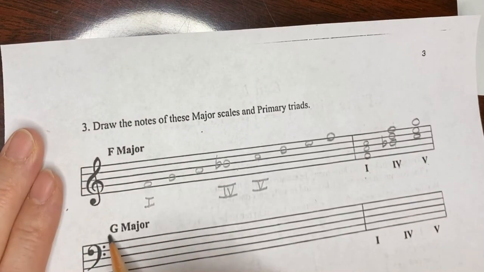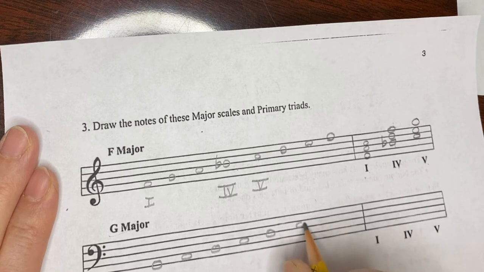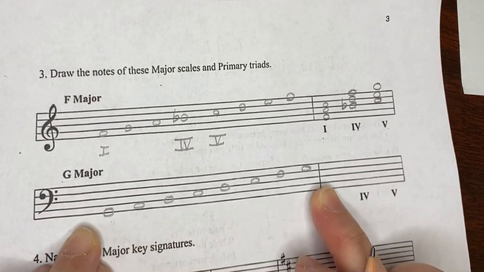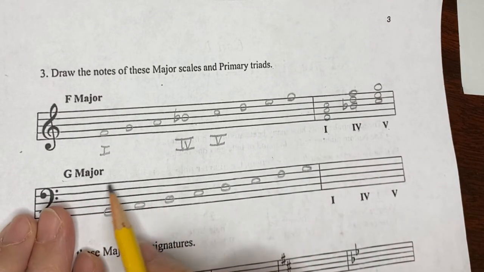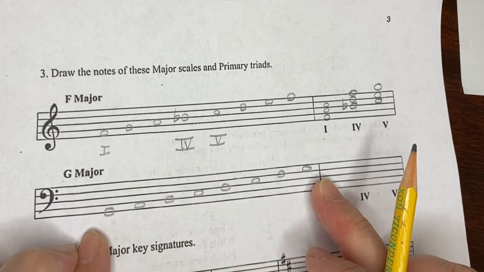G major in bass clef, starting on the note G. G, A, B, C, D, E, F, G. Watch out, you need to spread out the notes like this. Don't squeeze them and only use part of the space. Just spread them out, look nice, okay?